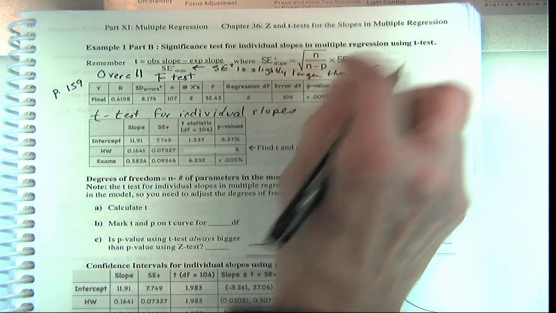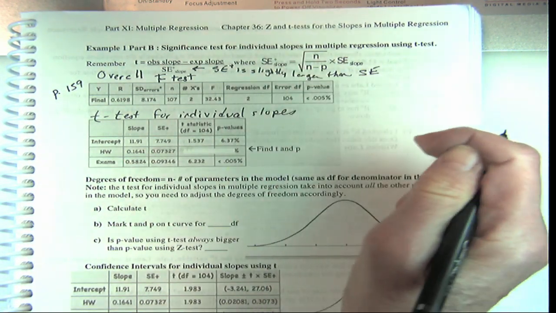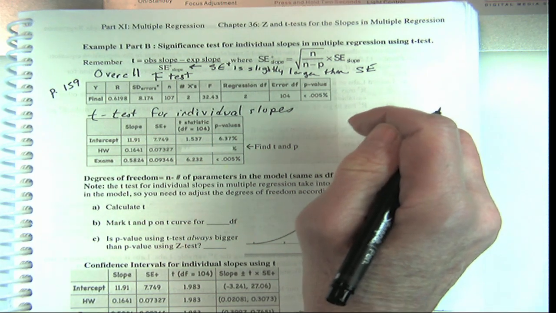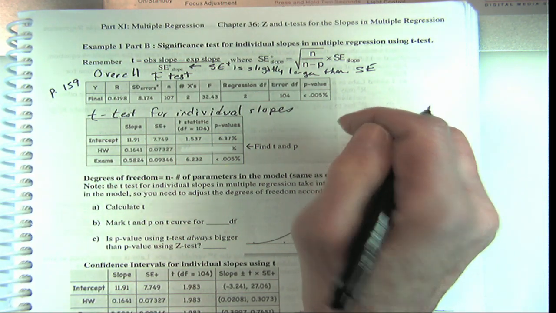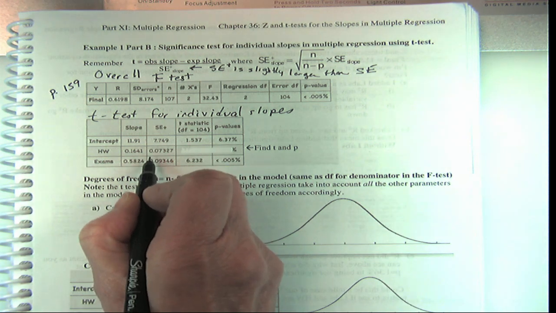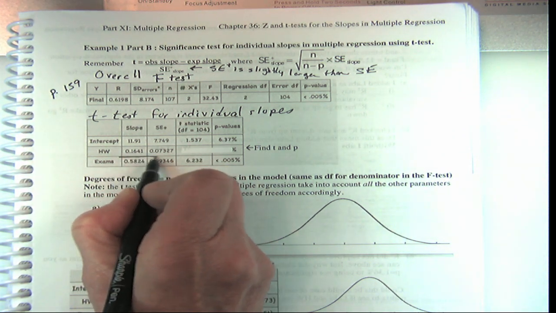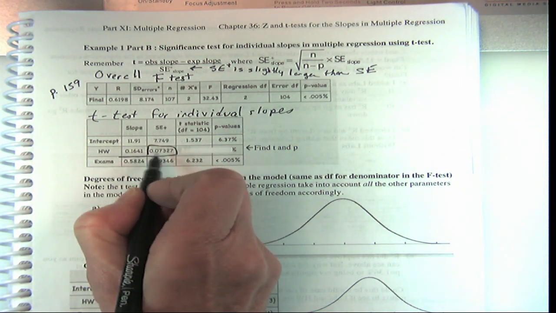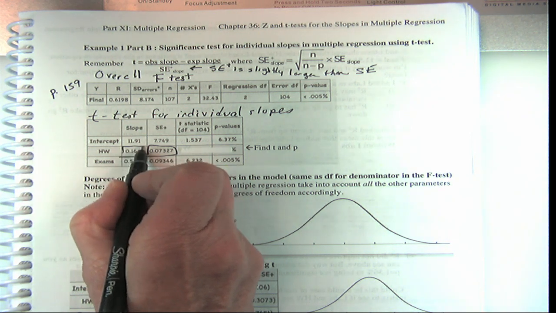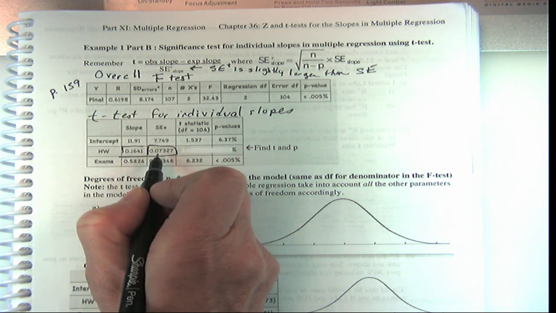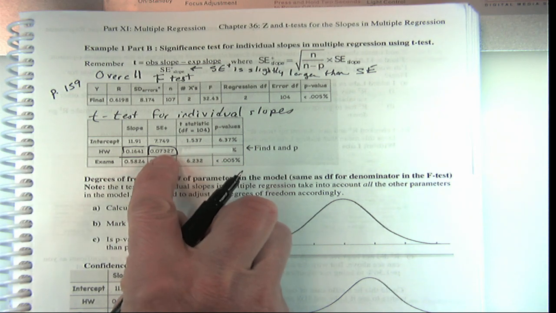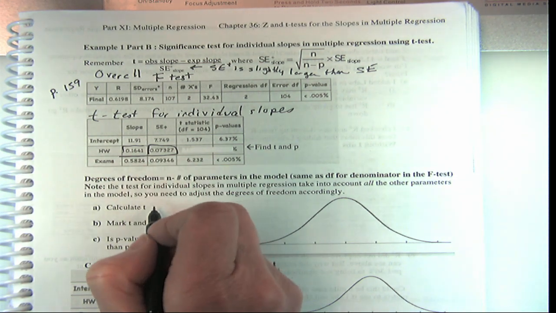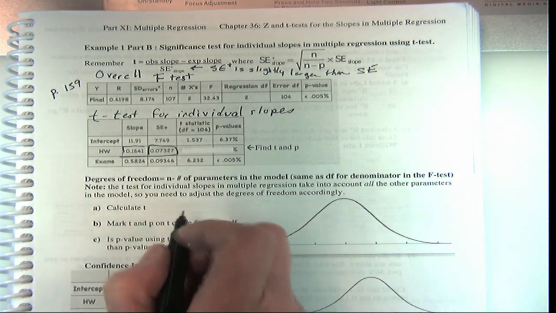And SE by that factor. That factor is bigger than 1. Okay, and as you can see, here's what we're going to be using this time. A slightly same, of course, observed slope, but a slightly bigger standard error. And we're going to calculate the t. So let's do that.